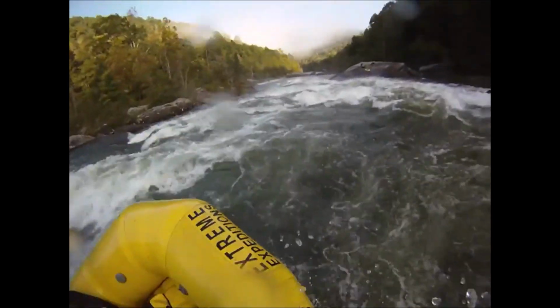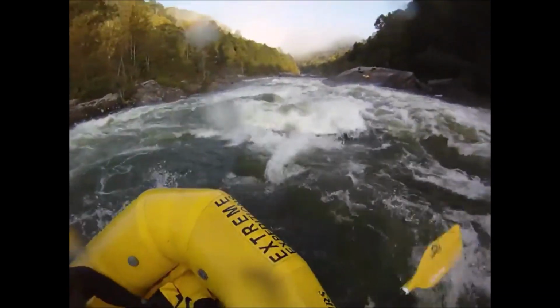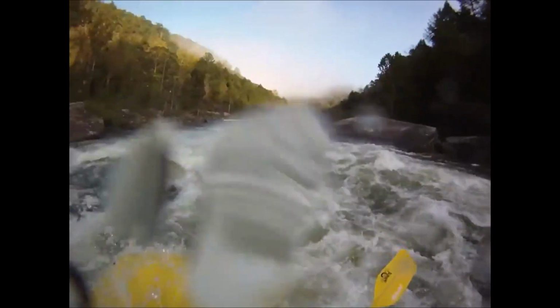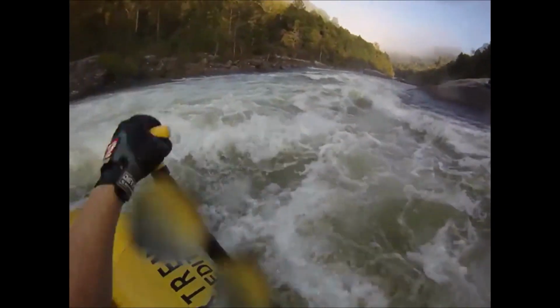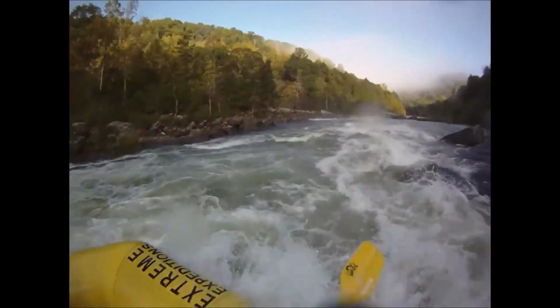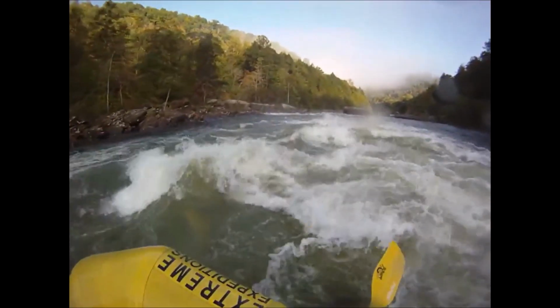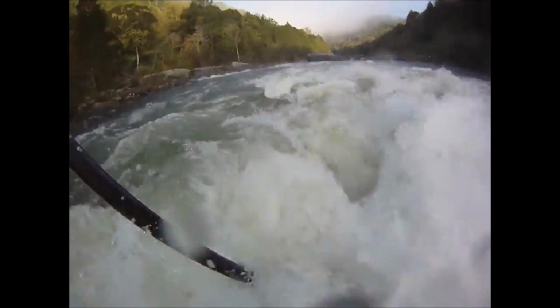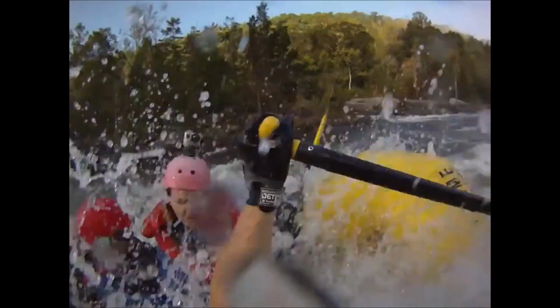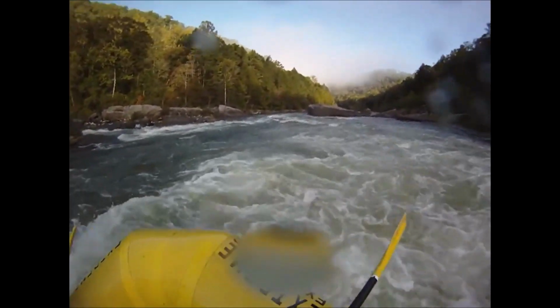Alright, let's see how they do on this hole at the bottom. We've talked about it a lot. Perfect. They're on the right side. Ain't no thing. Just a nice solid hit. And a couple more at the bottom here. Hell yeah. Looking good.